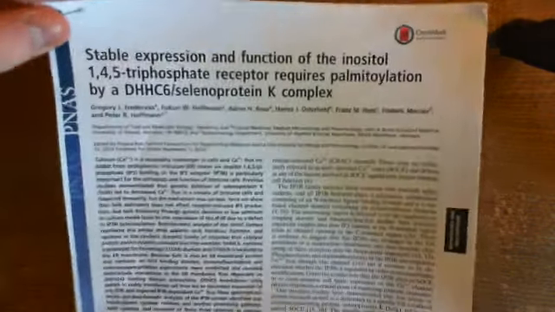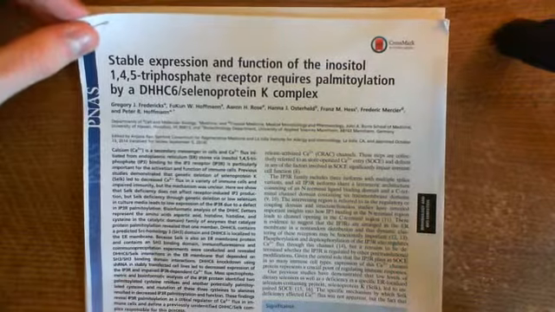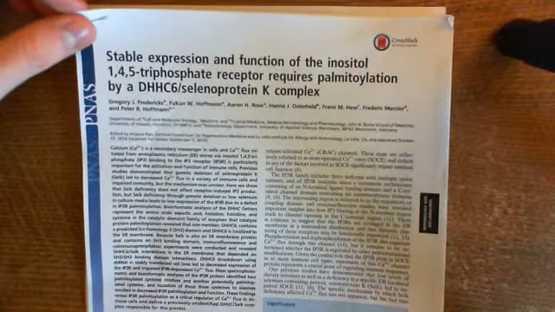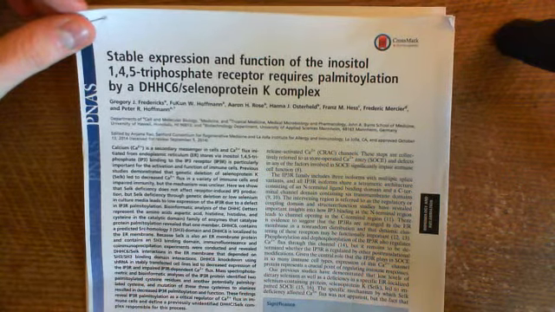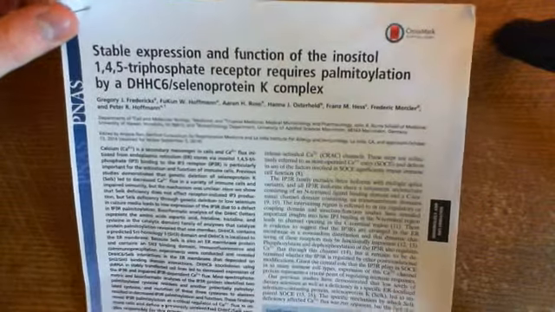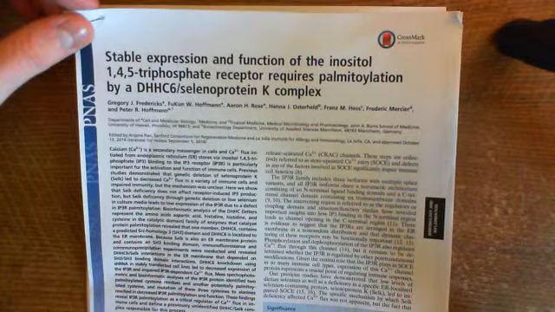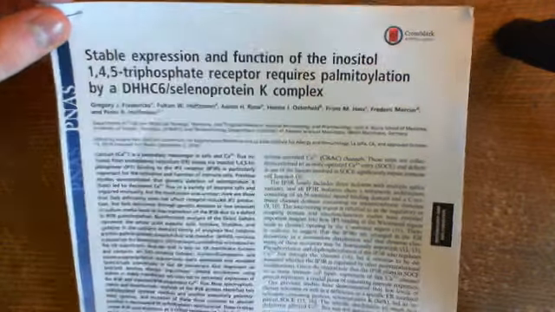Okay, right, so the example that we're going to give is based on a paper, and I'll give you the title of this paper here in case you want to go away and read it. The title of this paper is Stable Expression and Function of the Inositol 1,4,5 Trisphosphate Receptor Requires Palmitoylation by a DHHC6 Selenoprotein K complex. If you type that into Google, hopefully you'll at least be able to get up the abstract for the paper from PubMed or something, and hopefully you'll be able to get access to the full text, if you should want to read that.